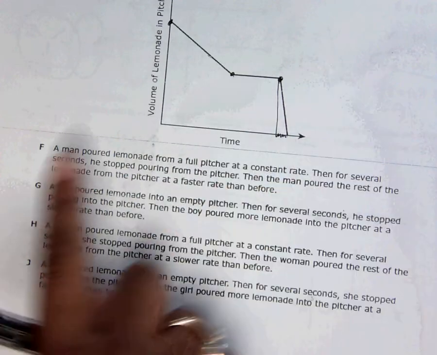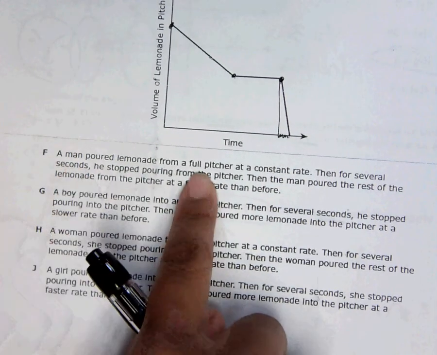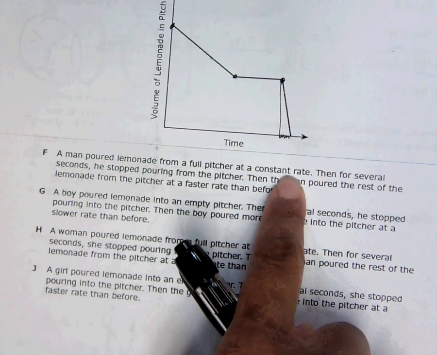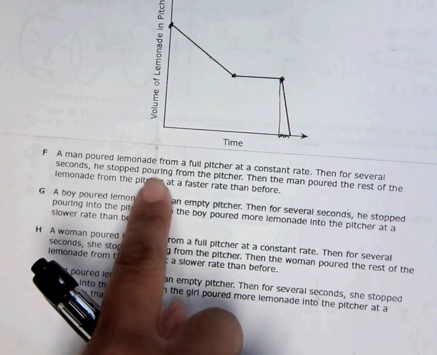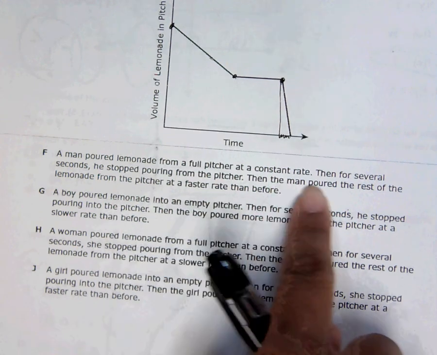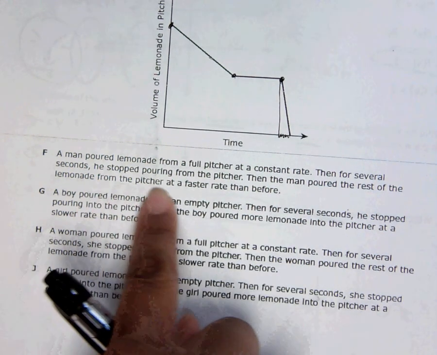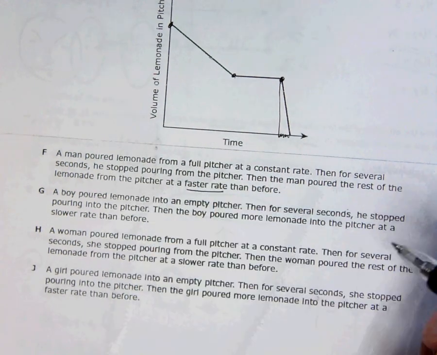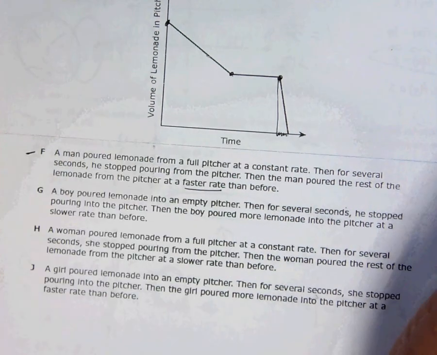Okay, so let's read. A man poured from a pitcher, true, at a constant rate, true. In several seconds, he stopped pouring from the pitcher, true. Then the man poured the rest of the lemonade from the pitcher at a faster rate than before. So that sounds like that could be the answer.